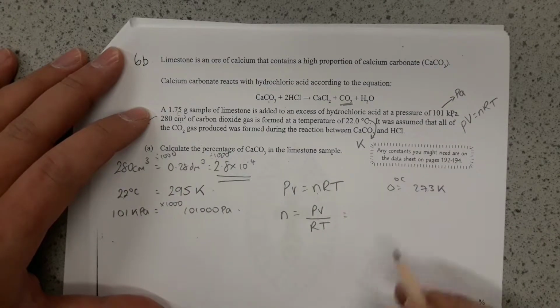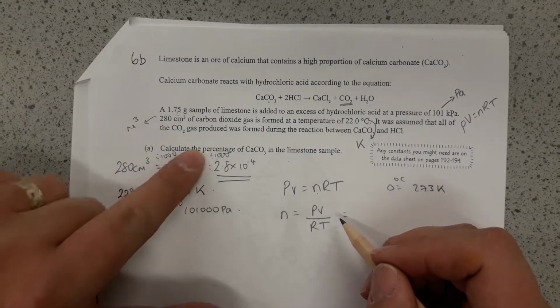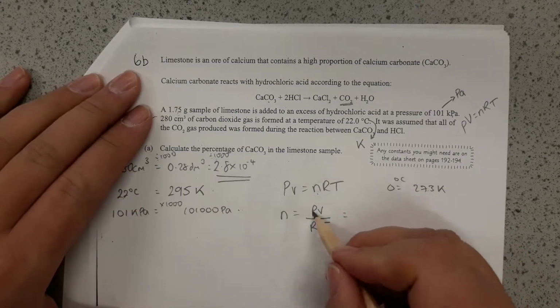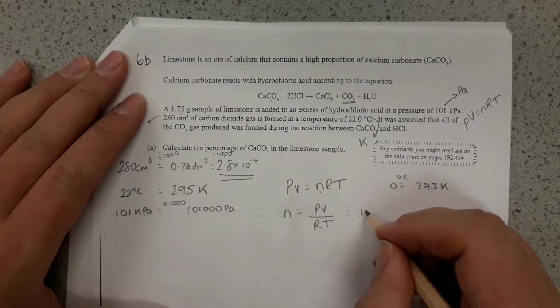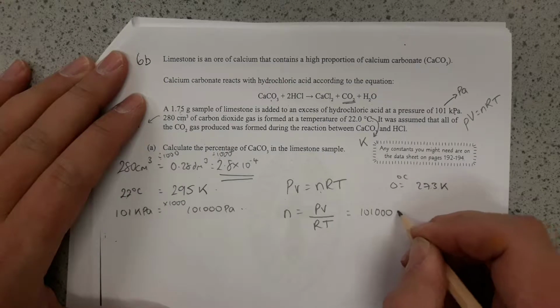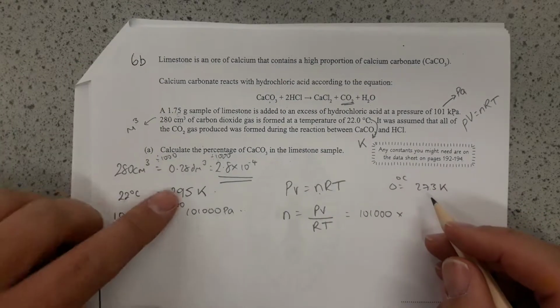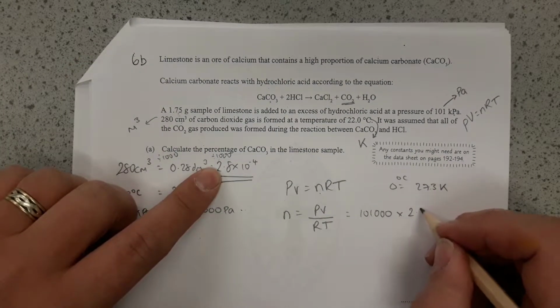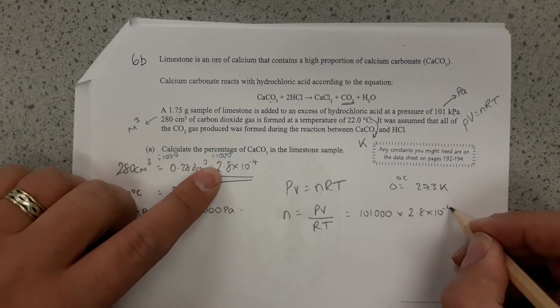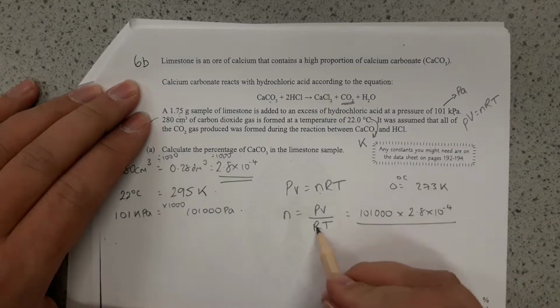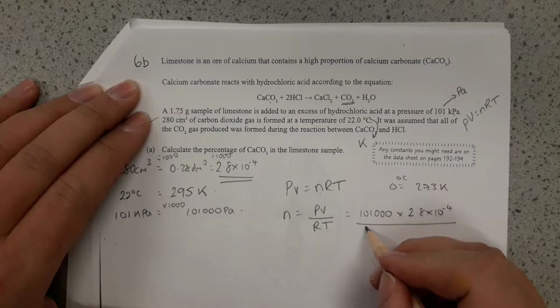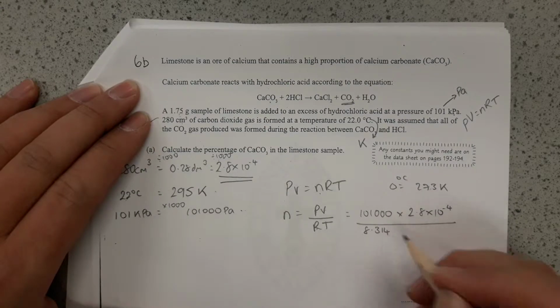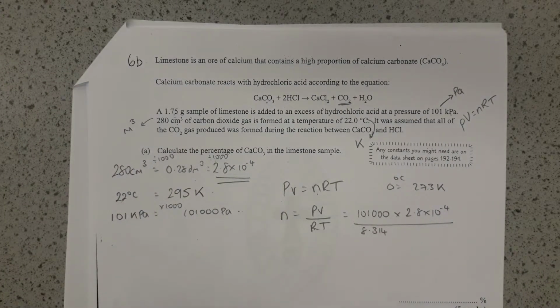Let's now plug our numbers in. This is where we use the correct units in the calculation. P for pressure, 101,000. V for volume, 2.8 times 10 to the minus 4. Over R, this is the gas constant, and this value, 8.314, is on your data sheet. Let me bring that in to show you that it is there.